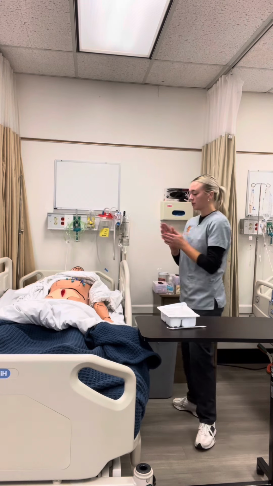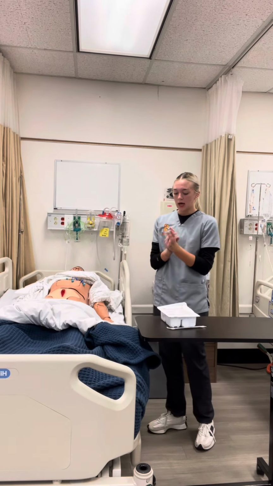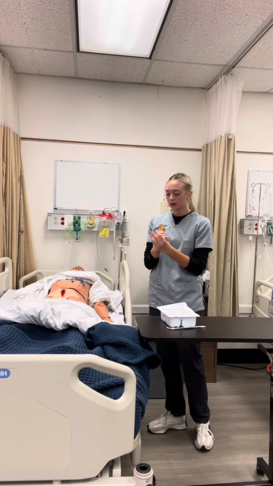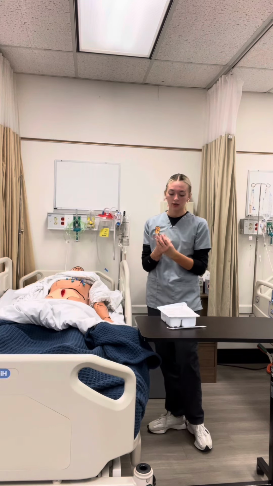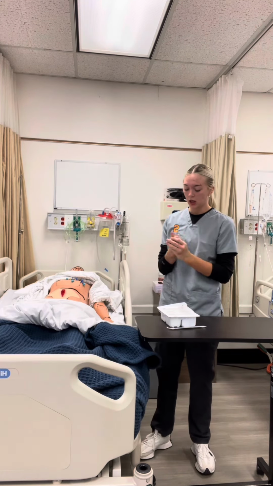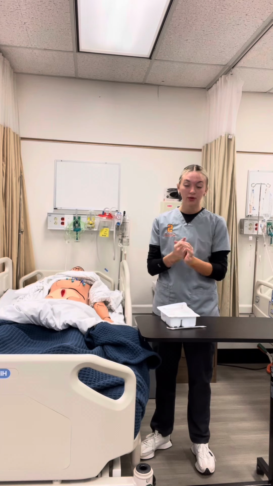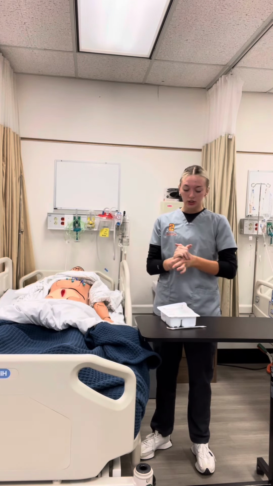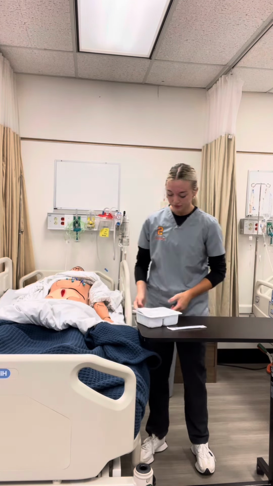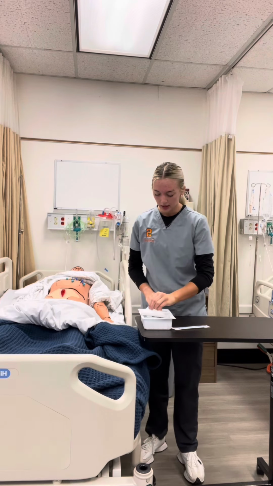Okay, now I'm going to perform hand hygiene again. And now I'm going to open up my sterile tray. So I'm going to observe sterile procedure when I open this, because now I'm going to begin cleaning my patient's wound. So make sure that this is to the side.